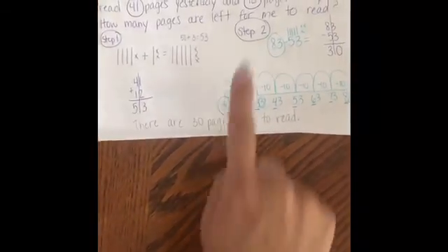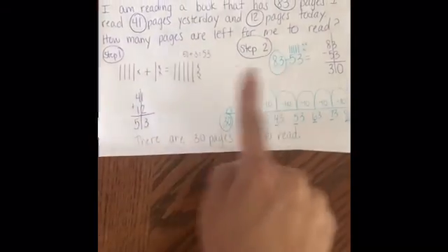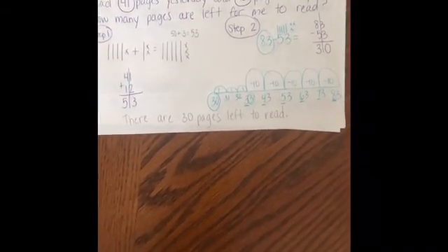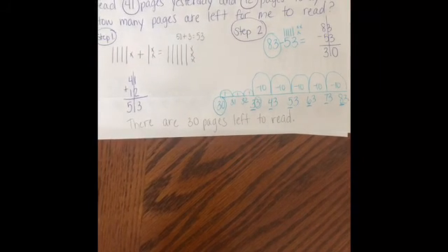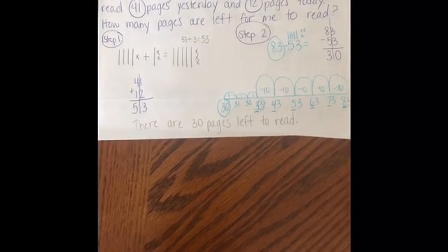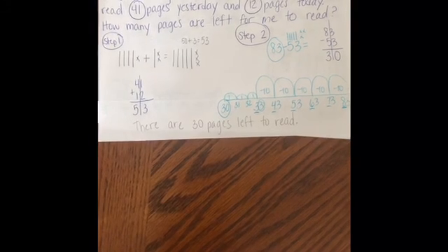Again, a bit of a bonus because it was a 2-step problem. You had to do 2 things before you could find the answer. But like I've been saying, I know you're mathematicians. I know you don't give up, and I'm proud of you.